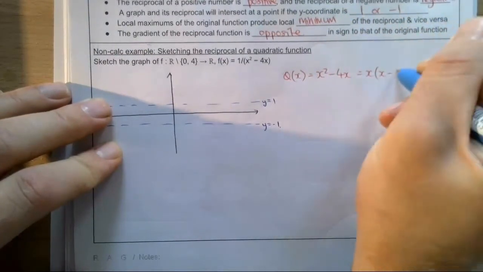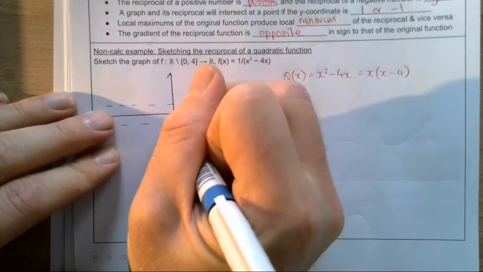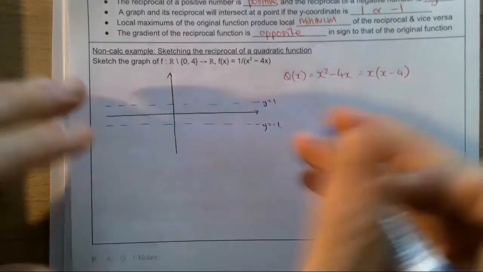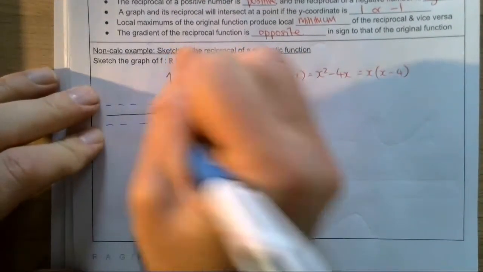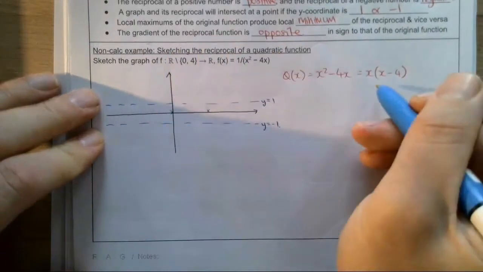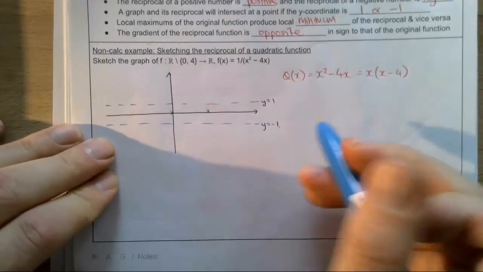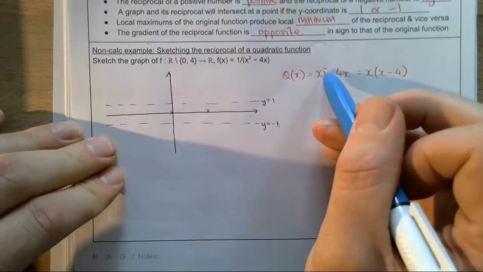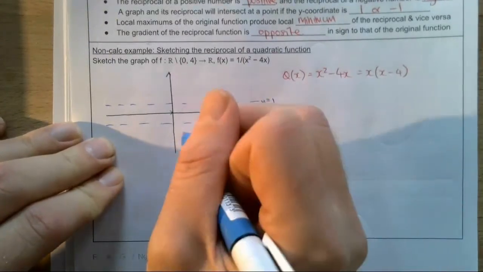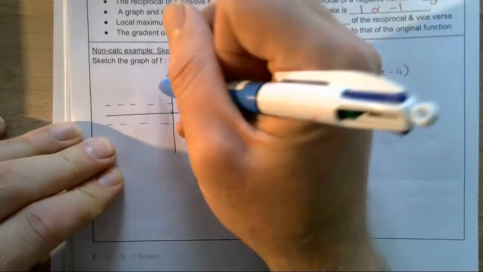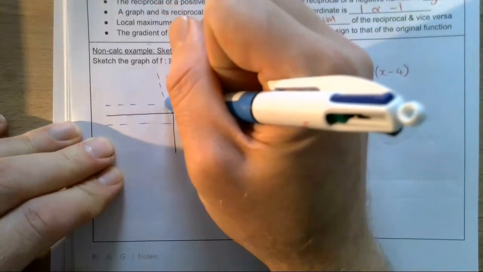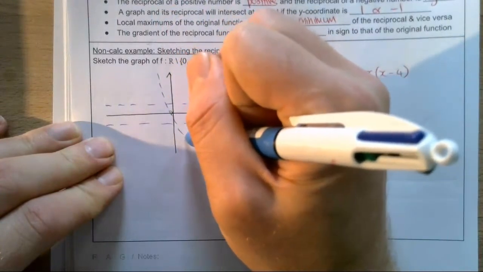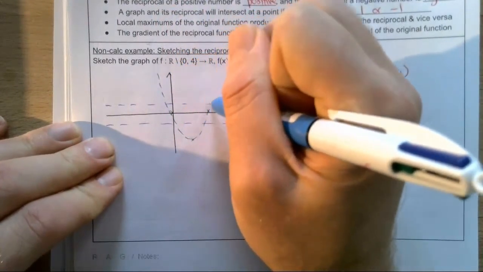That's x times x minus 4. So it's going to have, if I do this in green, an intercept here and an intercept at 4. The midpoint is going to be at x equals 2. At x equals 2, this is going to be 2 squared minus 8, so minus 4, down here. And so my quadratic is going to look something like this.